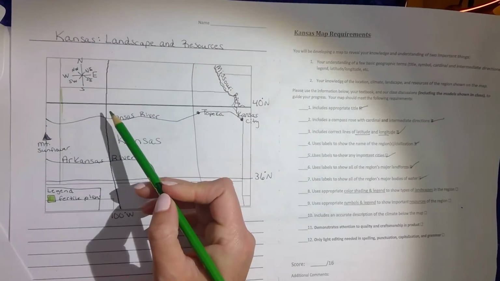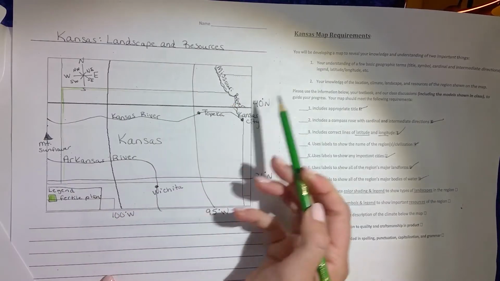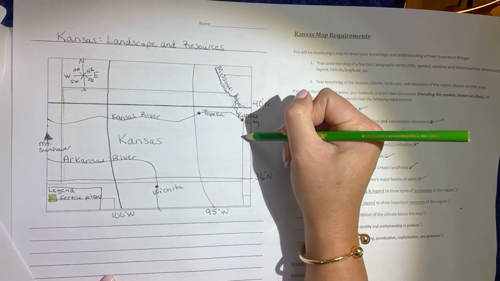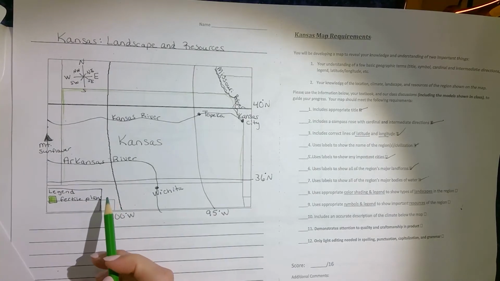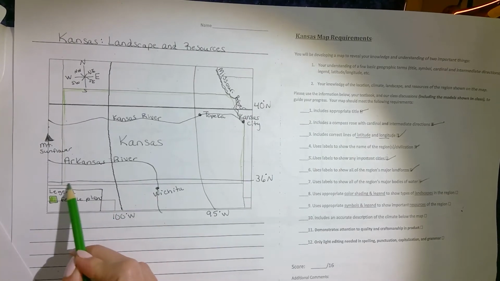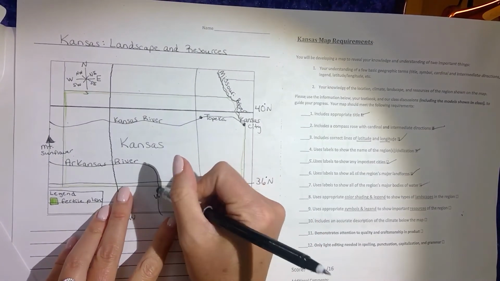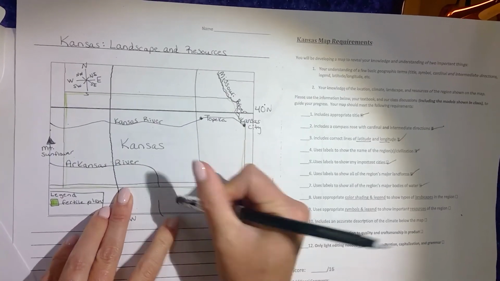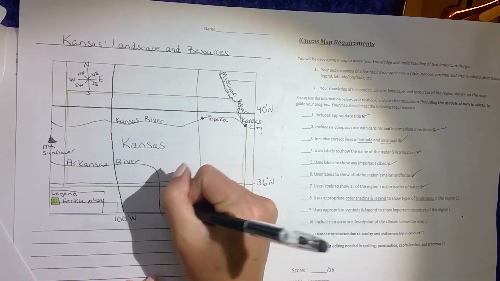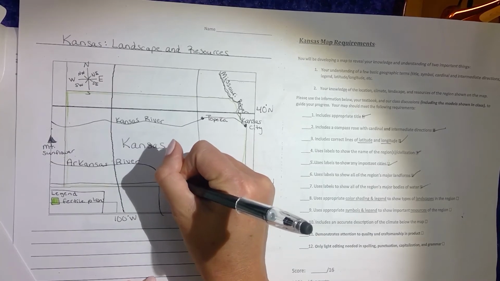I'm just going to outline kind of the border of Kansas first, because that can get a little tricky because we've got a lot of lines on the page here. Whoops, which I think actually I got Wichita down too low. Let's erase that. Let's put Wichita here. Oops.